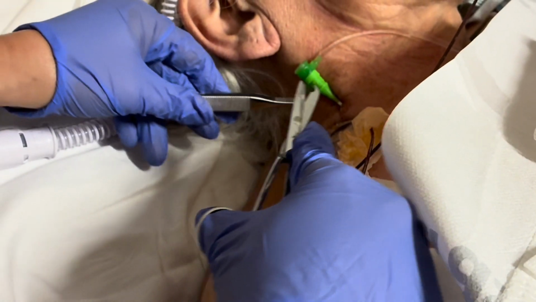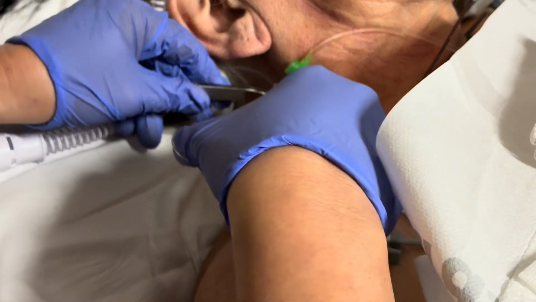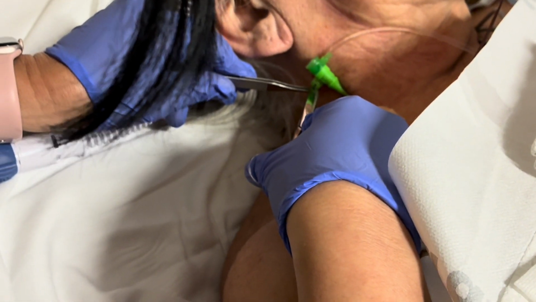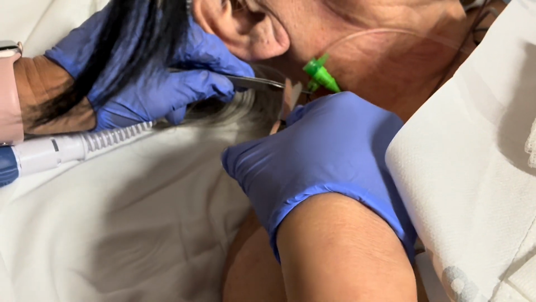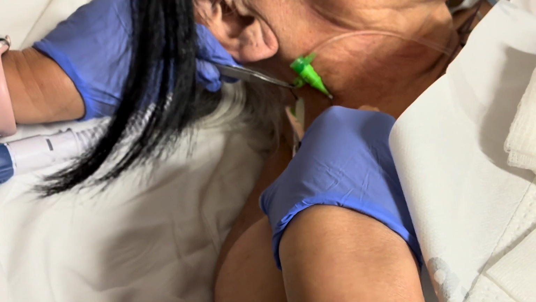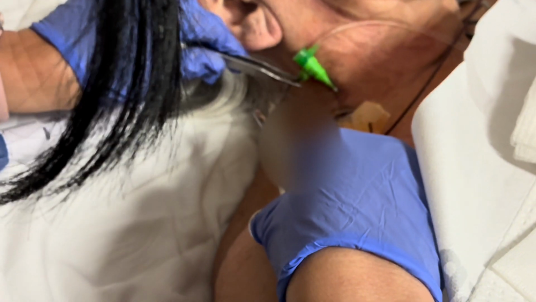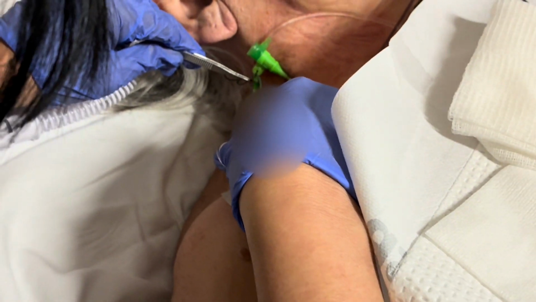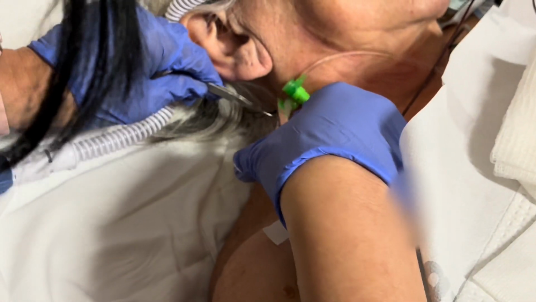Okay, so let me use this. Can we raise the bed up a little bit so we don't have to stoop? Is that fair enough? Yeah. Or do you want it up? You need light? All right, no.